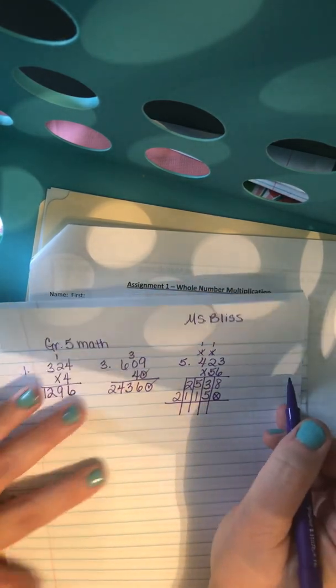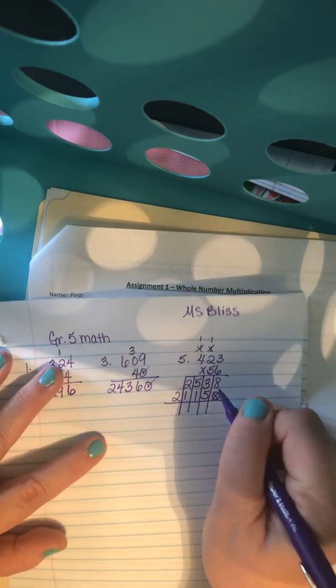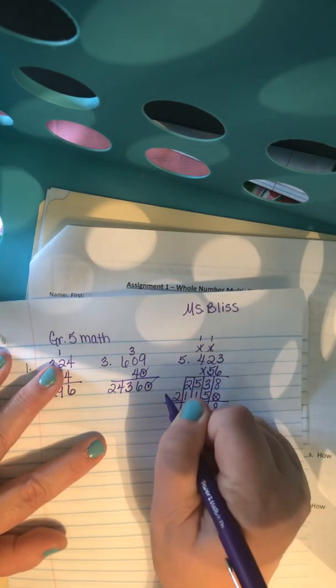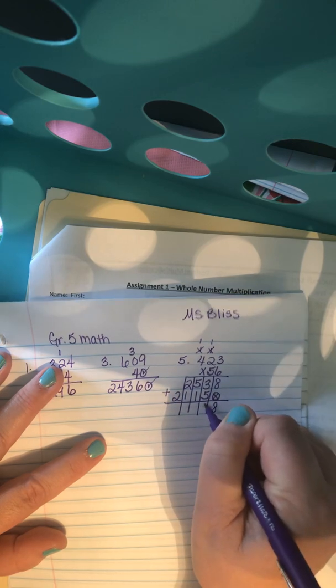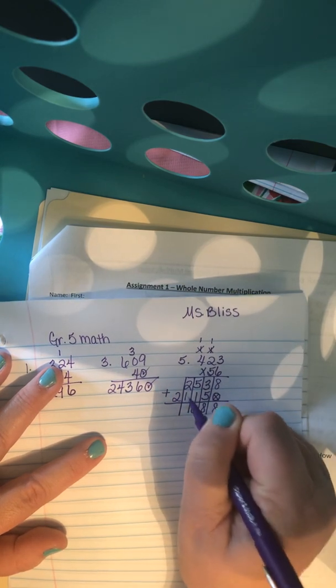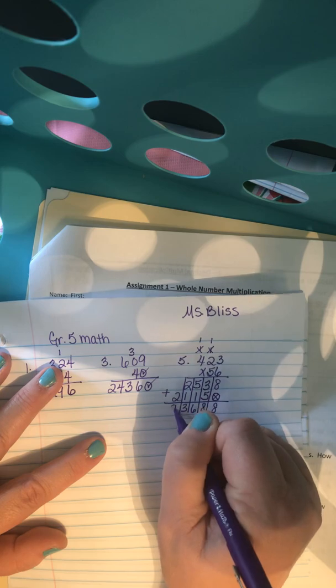Okay, if you need to use your grid paper, use it. So we've got 8. Oh, we're going to add. 3 plus 5 is 8. 5 plus 1 is 6. 2 plus 1 is 3, and 2.